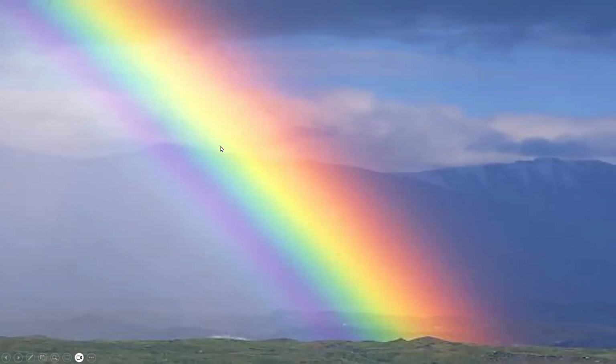This is the visible spectrum of light. Visible, what do I mean by visible? Visible to us humans, all right?